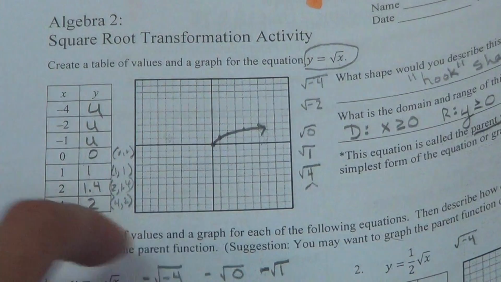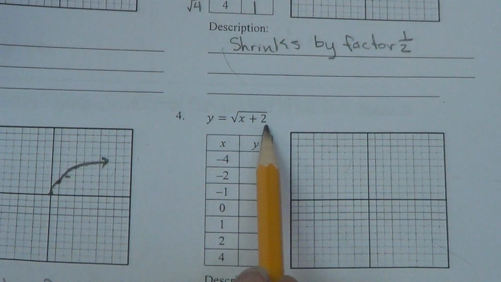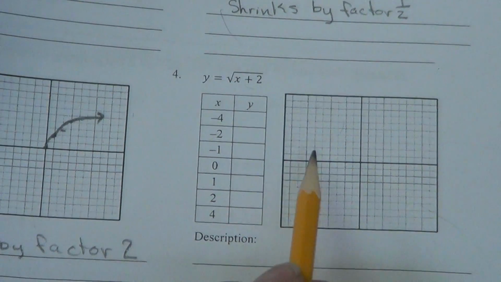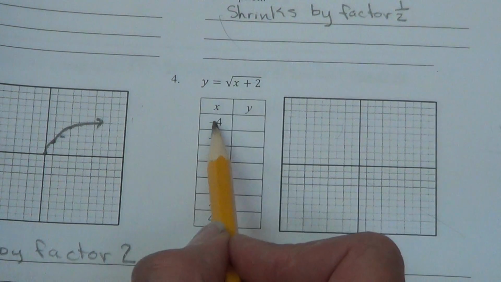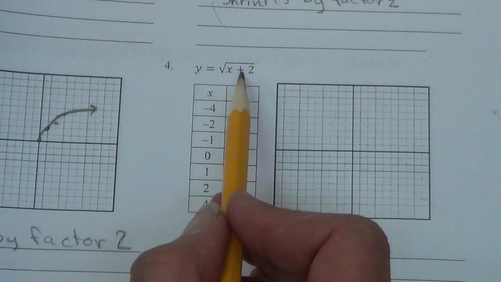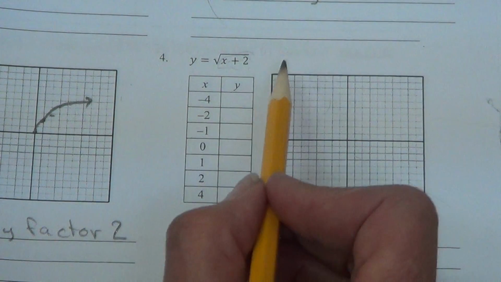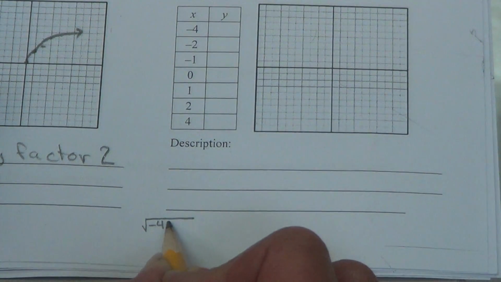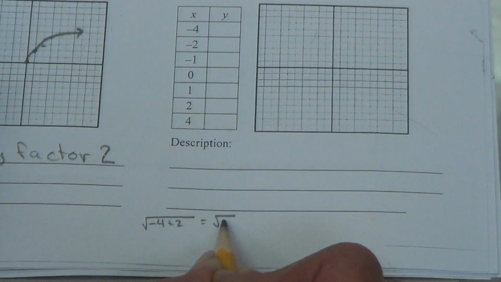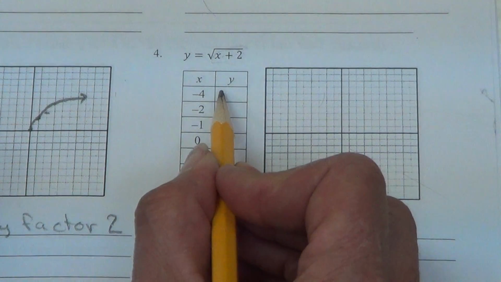It's square roots. So today what we're doing is we're looking at when we put a 2 underneath there with it. So this time we really do need to take the value and actually plug it in there, because it happens before we take the root. So we take -4 plus 2 would be -2. Let's go down here to write this. So square root of -4 plus 2 would equal square root of -2. As we've discussed, you can't have a square root of a negative, so that would be undefined.